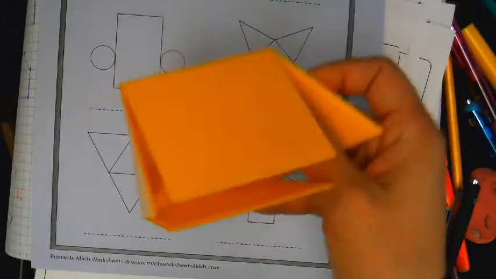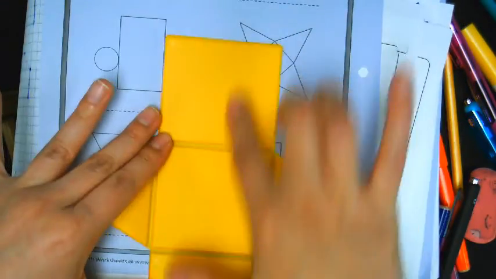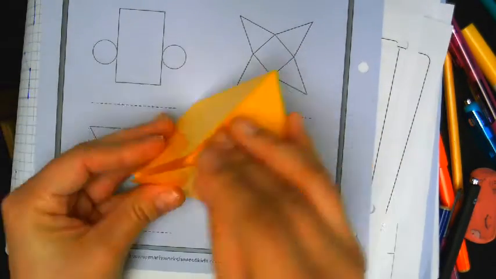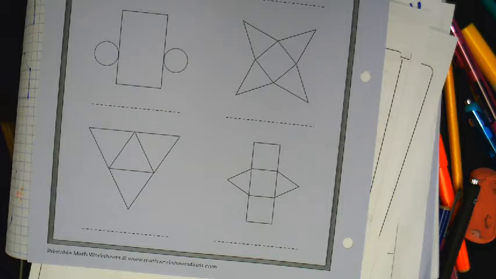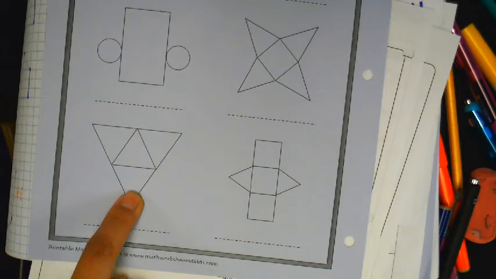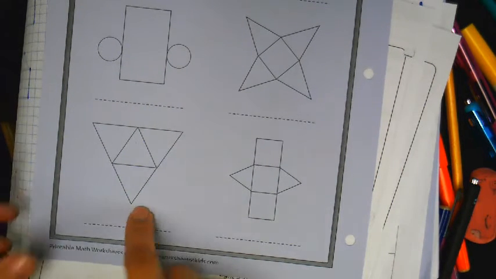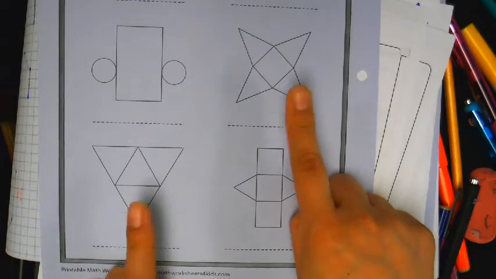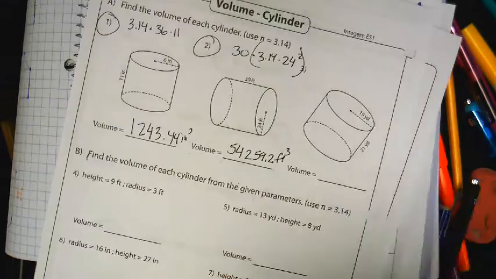When I open it up, it actually has rectangles in the middle and then triangles on the edges. Okay. 7th grade standard right here, kids. Huh? This one? Pyramid. With a triangle base. And then this one's a pyramid with a square base. Rectangular? Yeah. Pyramid.